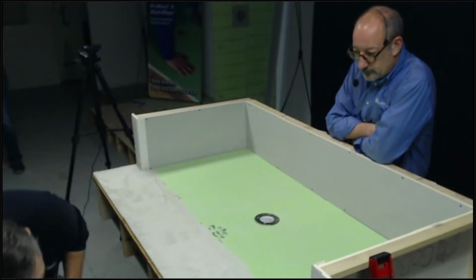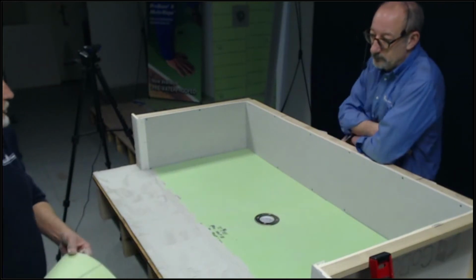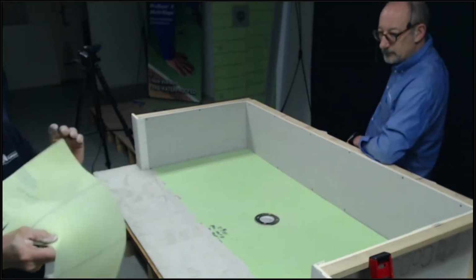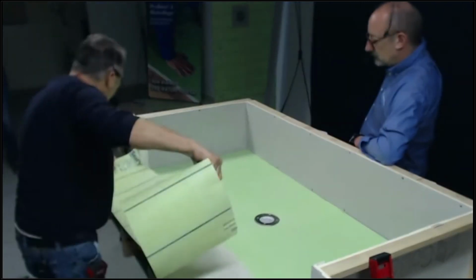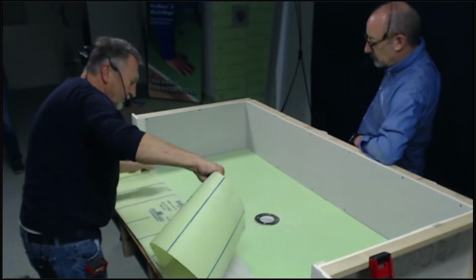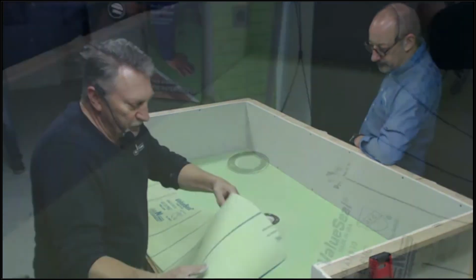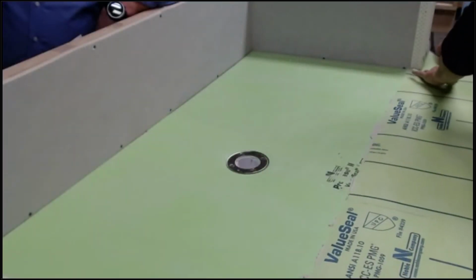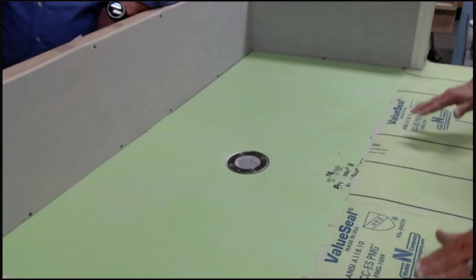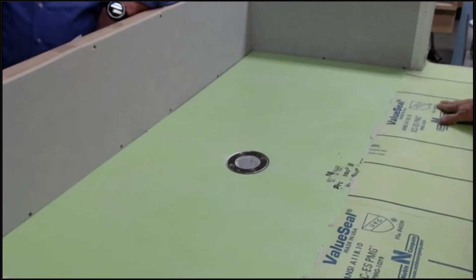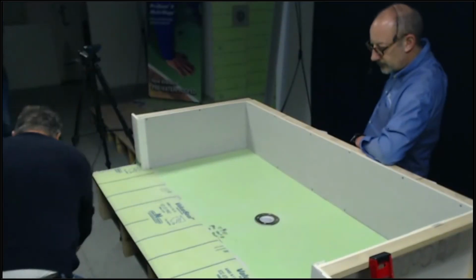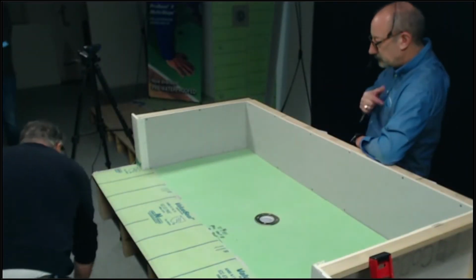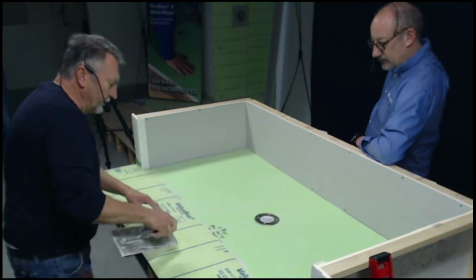And then I pre-folded my membrane to fit. Dry fitted that. And then I will just apply my Valu-Seal. As you see, I'm going 2 inches into the shower to overlap onto the shower base. I've got a small 2-inch upturn on my drywall here. From there, I'll just use the flat side of a trowel, a roller, and then just tool it in.